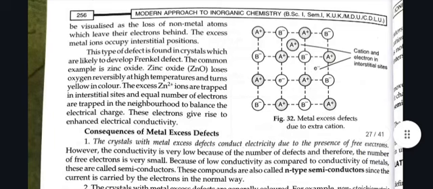Zinc oxide loses oxygen reversibly at high temperatures and turns yellow in color. The excess Zn2+ positive ions are trapped in interstitial sites and an equal number of electrons are trapped in the neighborhood to balance the electrical charge. These electrons give rise to enhanced electrical conductivity. Consequences of metal excess defects.